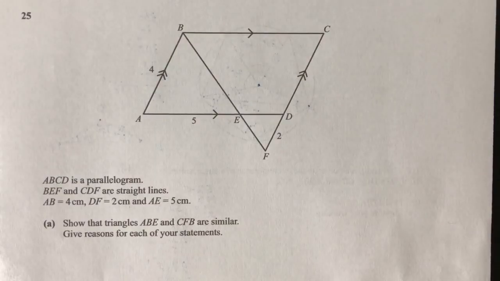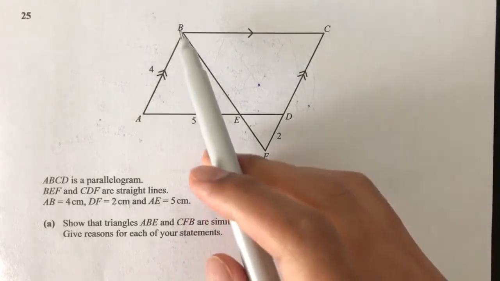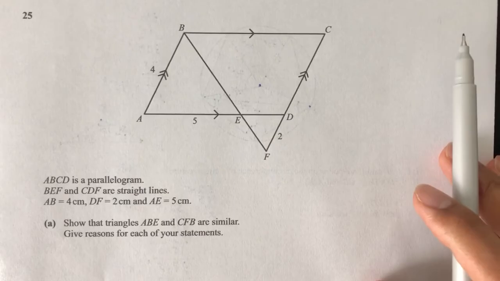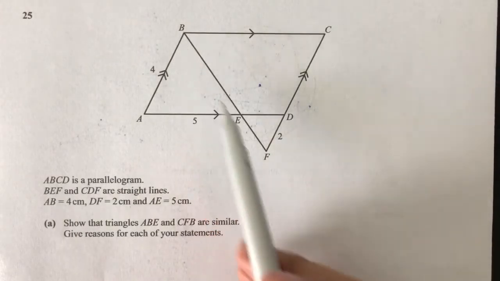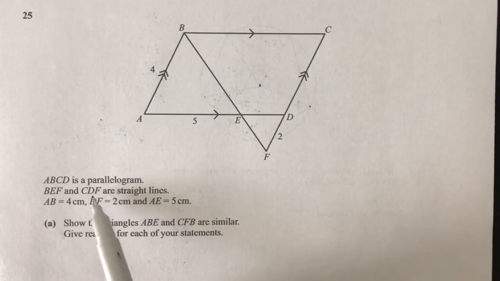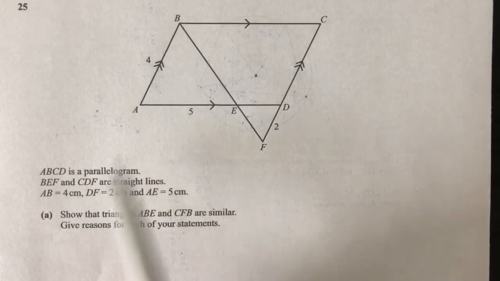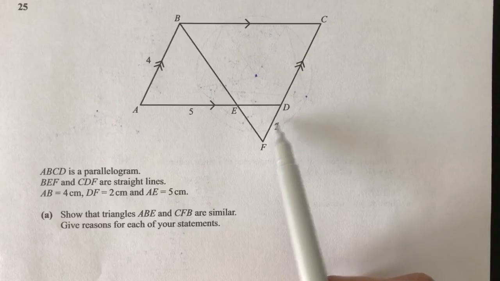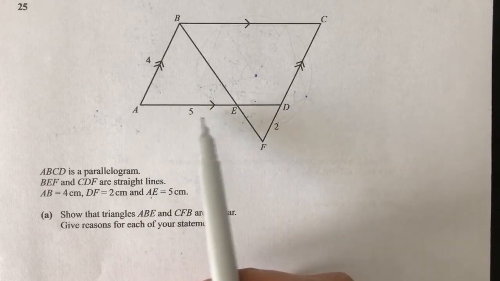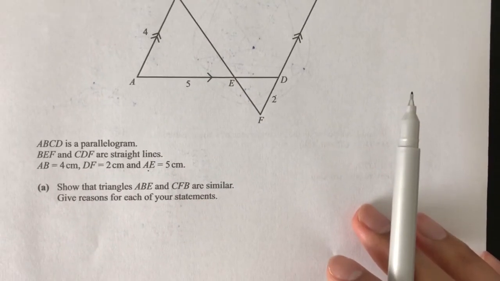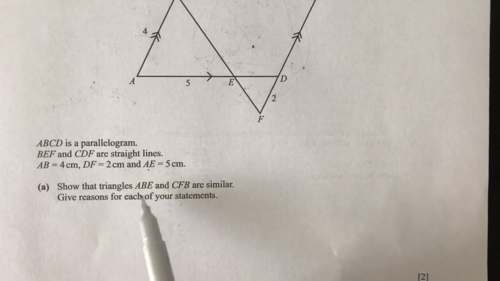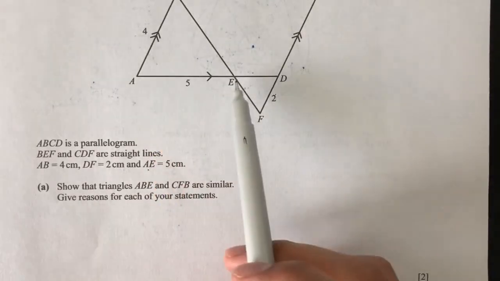Question number 25, we have ABCD is a parallelogram. So we have ABCD, as you can see. We have BEF, and CDF are straight lines. Okay, so AB is 4, DF is 2, and AE is 5. So part A, show that triangles ABE and triangle CFB are similar.